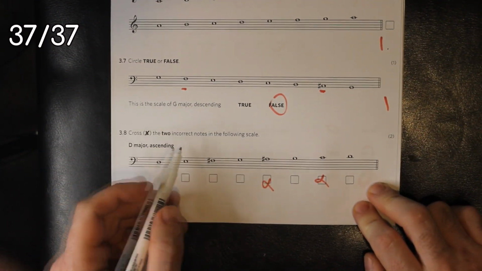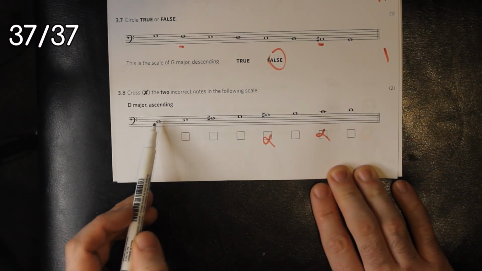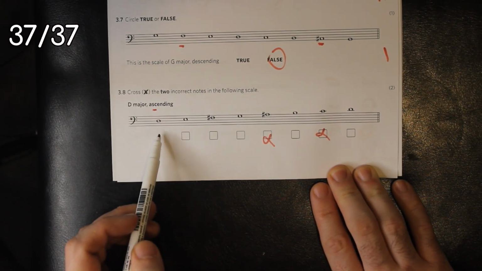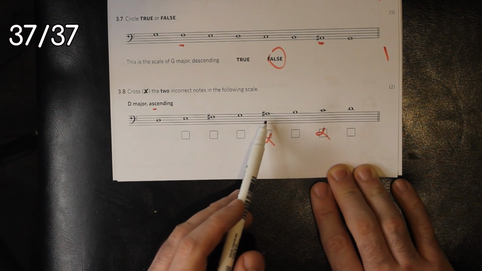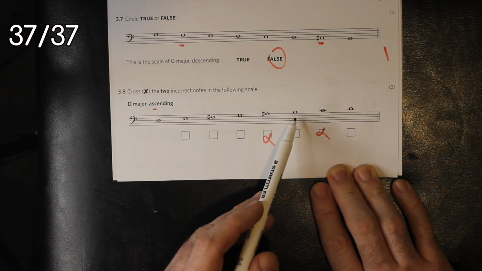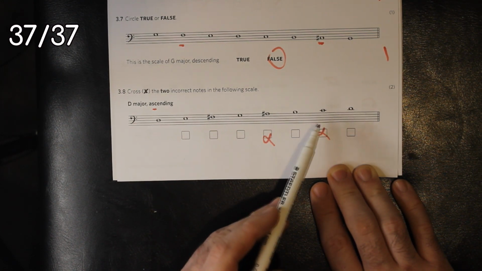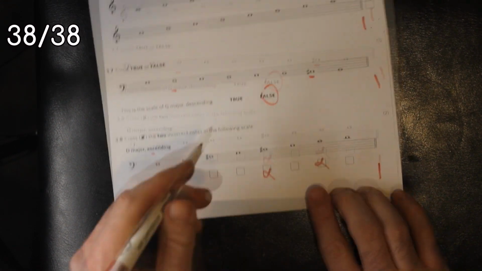Wahey. And 2 incorrect notes in the following scale. D major ascending, sorry. We've got D, E, F sharp, G, all good up to now. A should be next, that's A sharp, so that's incorrect. Then we've got the B. This should be C sharp, just that they wrote C natural, and then there's D. So we've got that one correct.